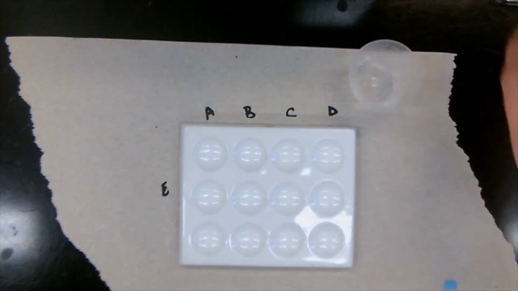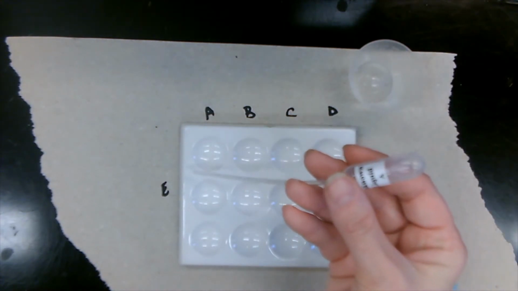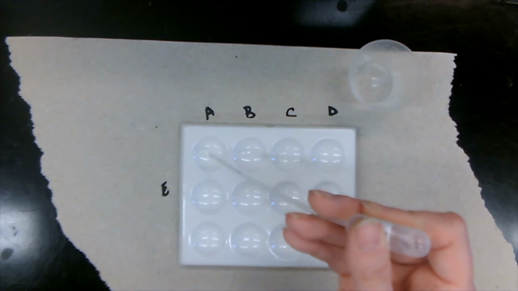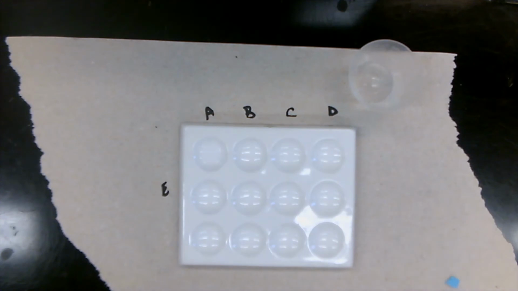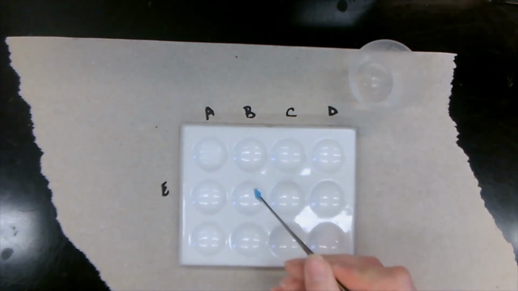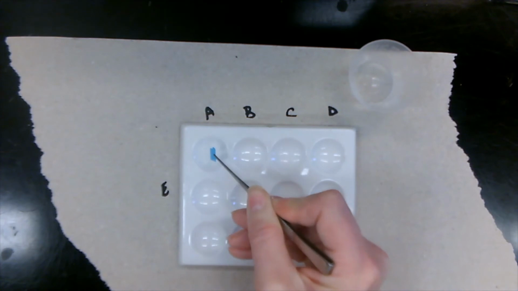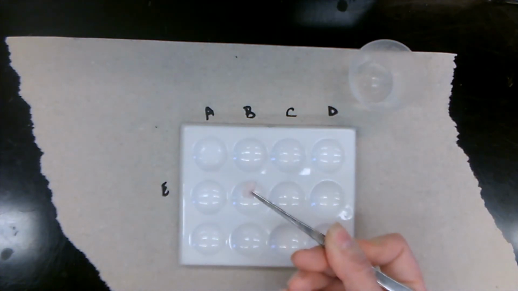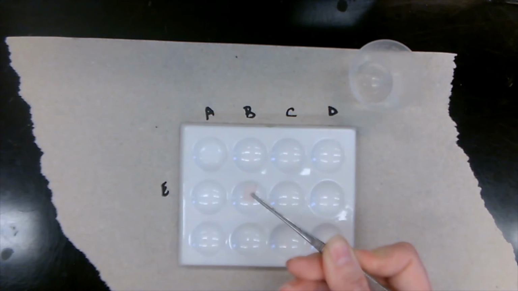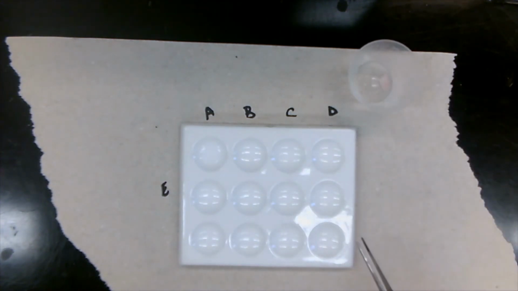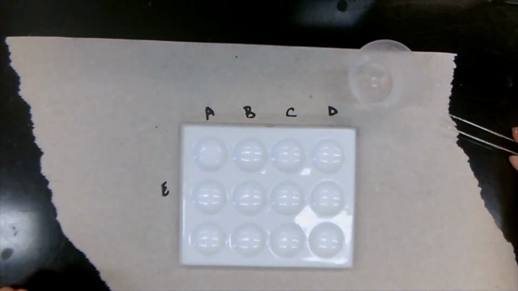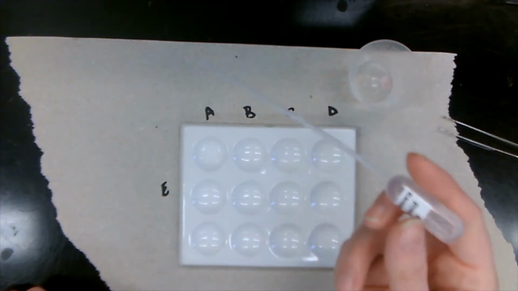So let's start with our unknown solution A. Three drops in the well. Cobalt chloride paper, just rapidly dip it in. And then you see, the paper went from blue to pink. We're writing this down. Very important to dry off the tweezers so that the solution from before doesn't contaminate it.